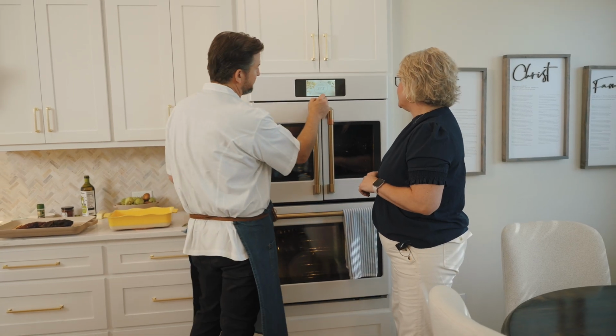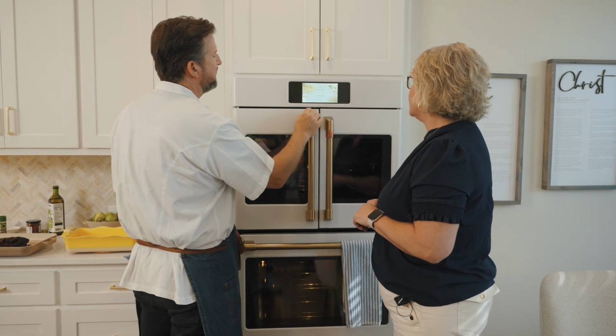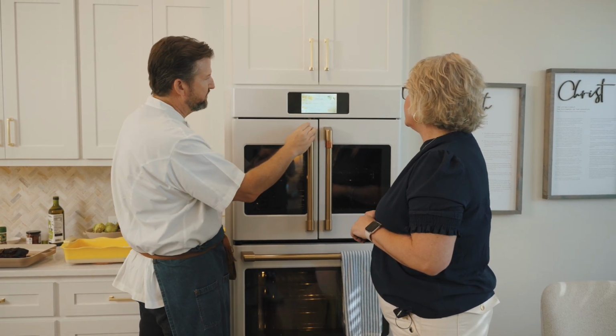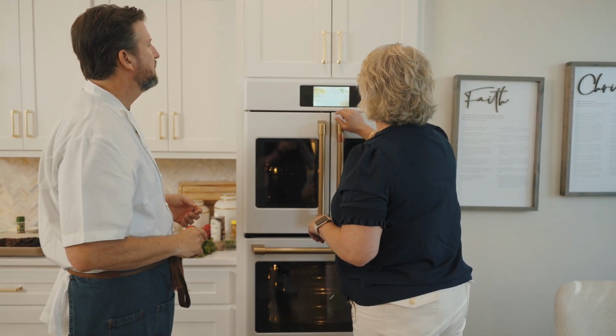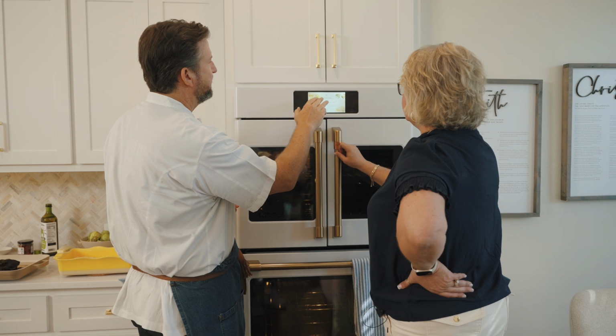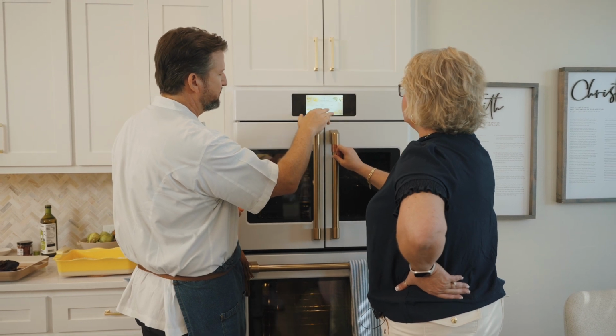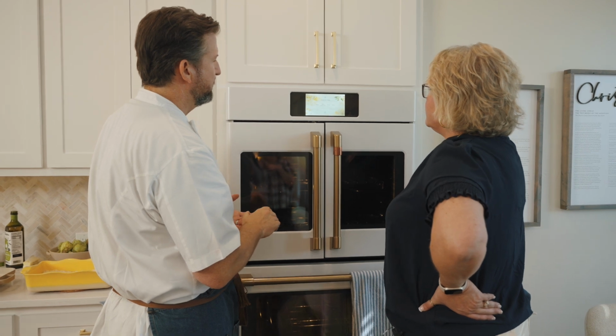As far as a few things specific to yours, we'll go ahead and go through the settings. So as I mentioned, I use convection for pretty much everything. So go ahead and pick convection. On your particular oven, you've got convection bake with multi-rack, convection roast, and convection broil. Roast on there. Yeah. So it's a little confusing.